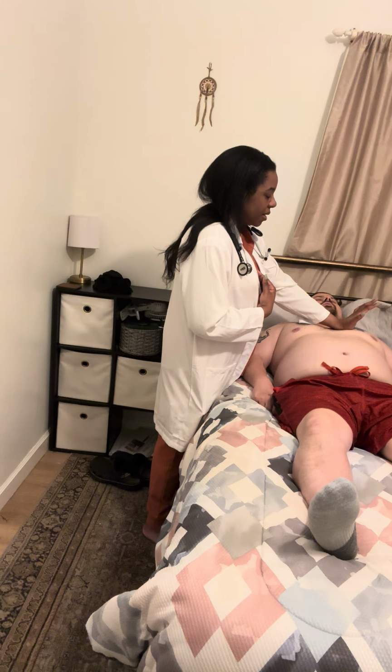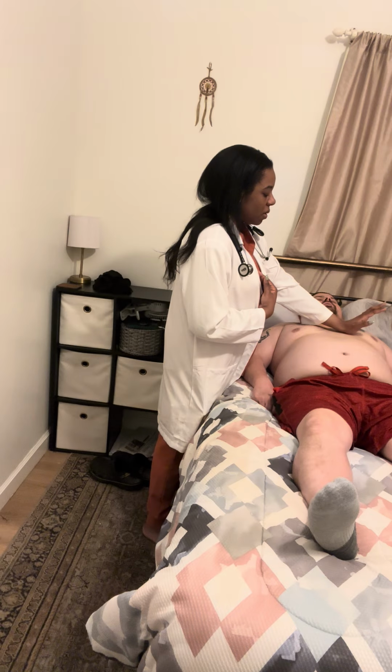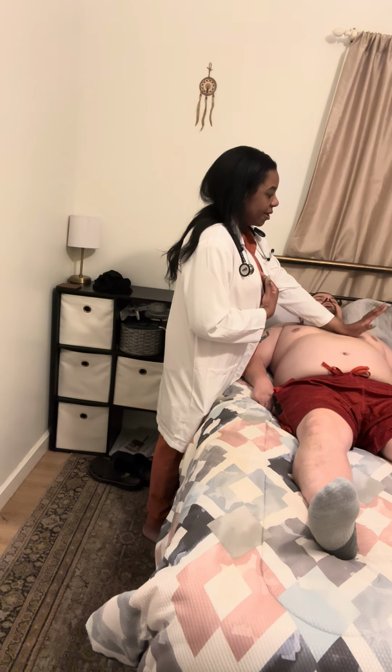Pulmonic area, second intercostal space to the left of the sternum. Tricuspid area, fourth intercostal space to the left.